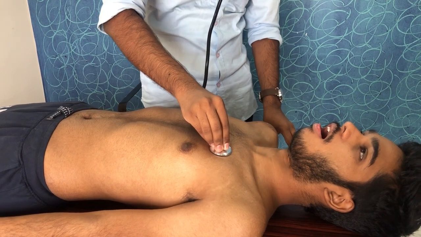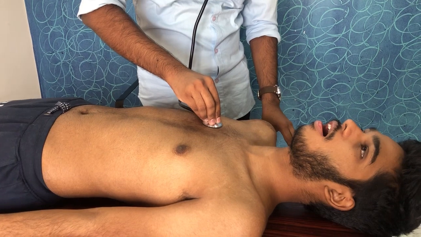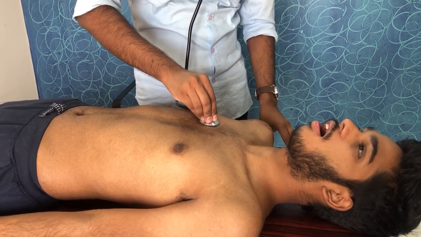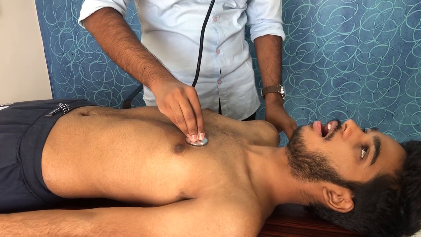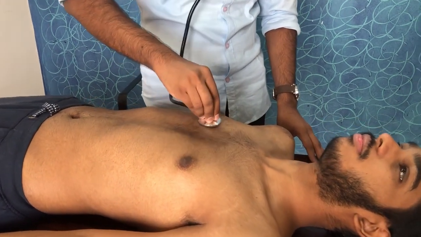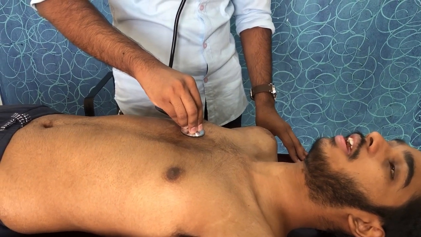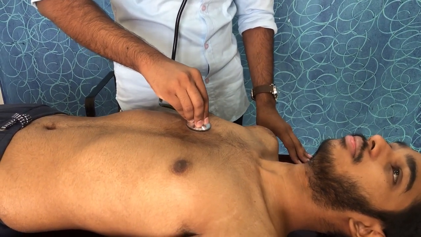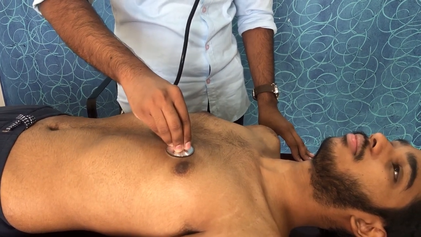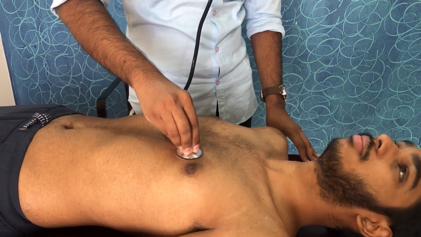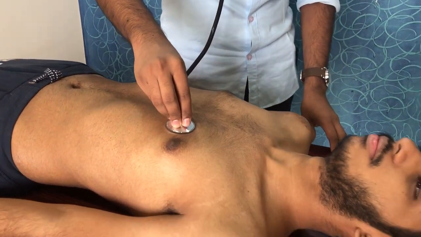Listen to the breath sounds, noting their intensity and identifying any variations from normal vesicular breathing. Breath sounds are usually louder in the upper anterior lung fields. Bronchovesicular breath sounds may be heard over the large airways, especially on the right. And now identify any adventitious sounds and locate them on the chest wall. So this completes the test.